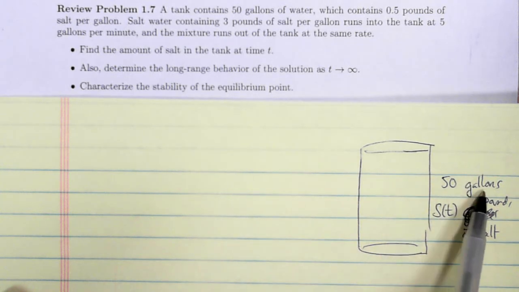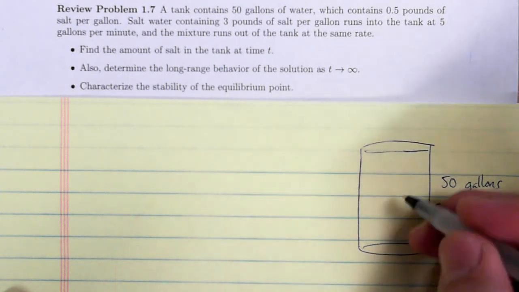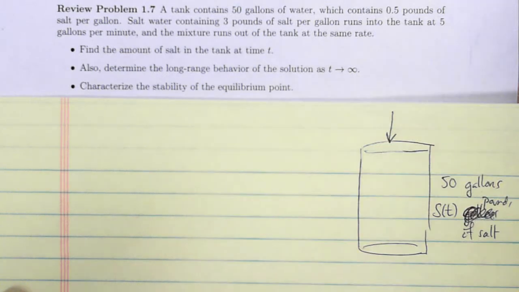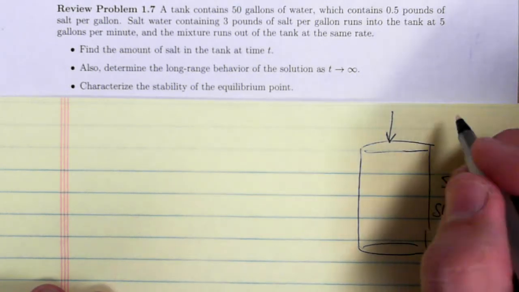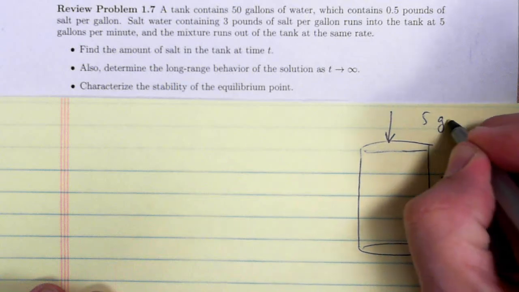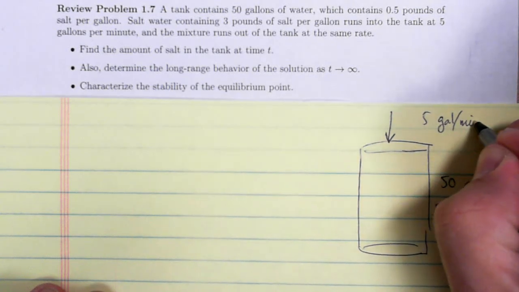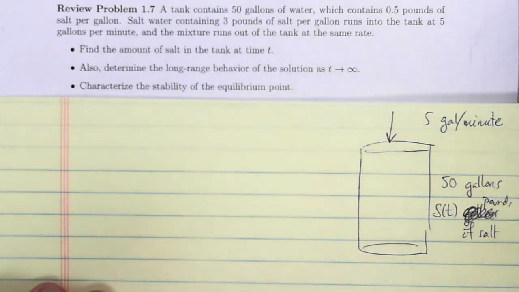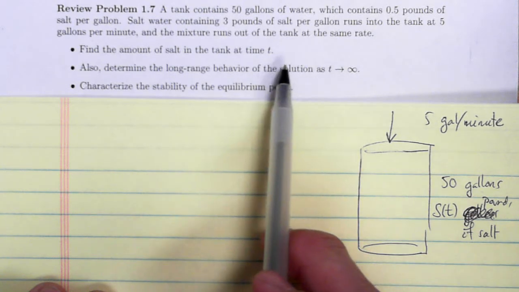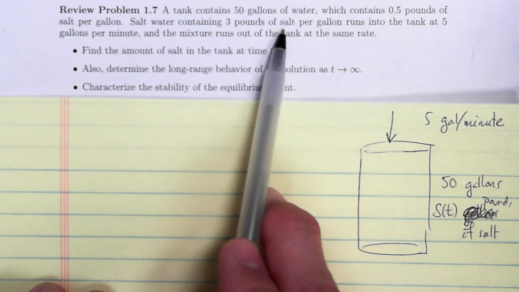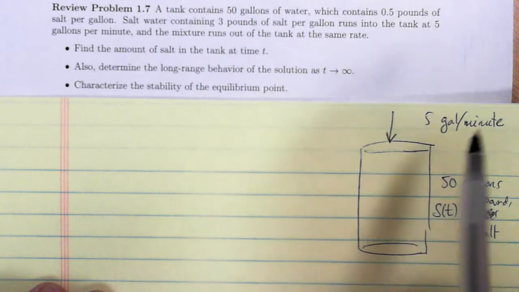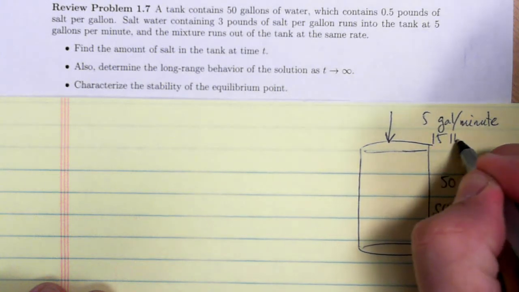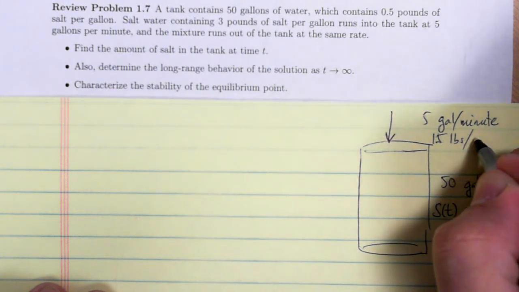So two things happen. It's got water and it's got salt. Now into the tank is coming 5 gallons of water per minute. Also it has salt coming in. So it has 3 pounds of salt per gallon coming in, so 15 pounds of salt is coming in per minute as well.